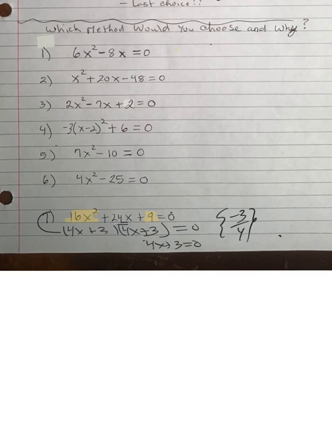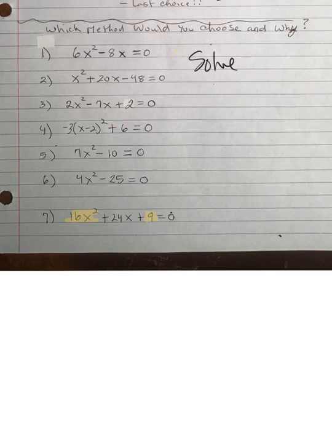And then just while we have a few seconds, just talk about graphing. What if I said solve by graphing? So what if I gave you a graph and I said, what are the solutions, right? Solve that. What are the solutions? Remember, the solutions are the x-intercepts. So if this was 2 and this was 5, then the solutions would be 2 and 5.